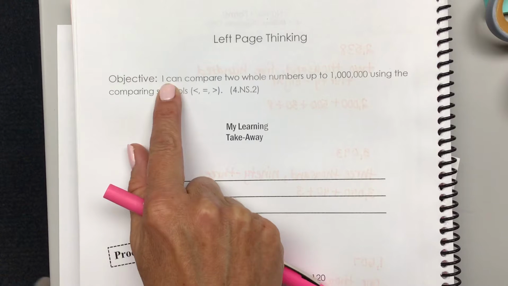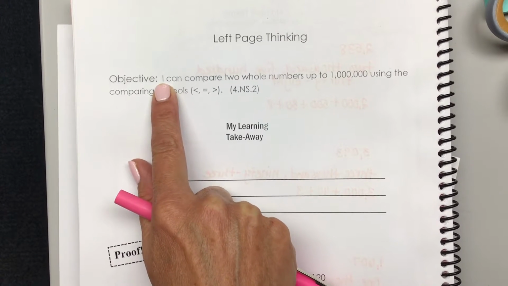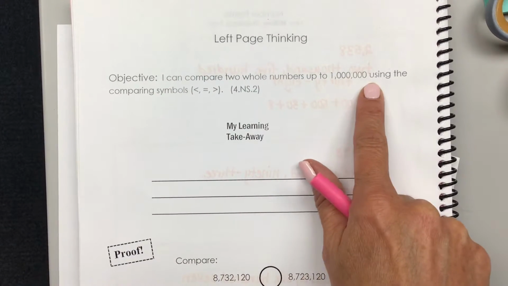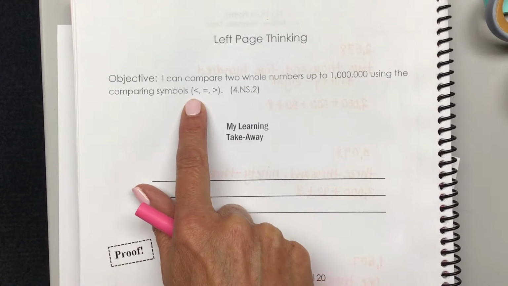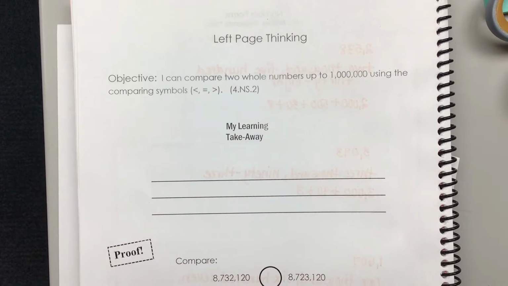Can you guys read this one with me? Everyone's finger should be on that word I. I'm waiting. Compare two whole numbers up to 1 million using the comparing symbols less than, equal, greater than. Okay, so let's talk about, you have compared numbers before. If I say which is greater, 150 or 21, you guys can easily tell me which number is greater. But as the numbers get bigger, it gets to be a little bit more challenging, okay?